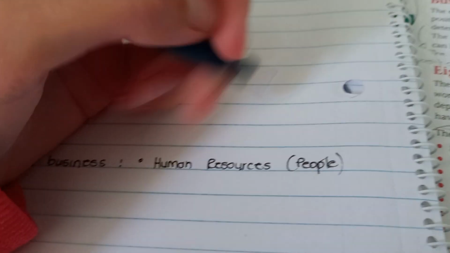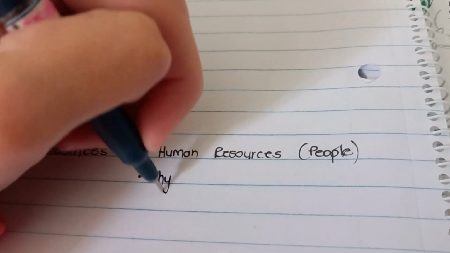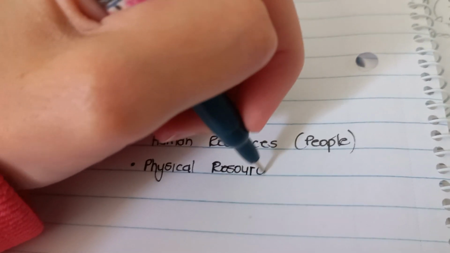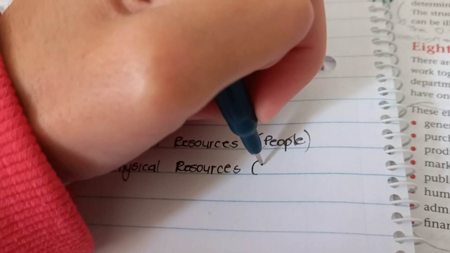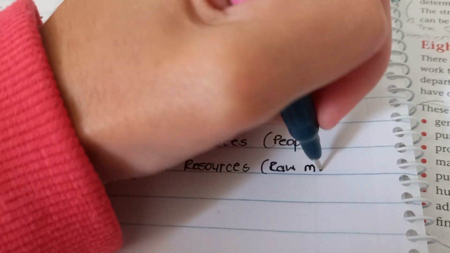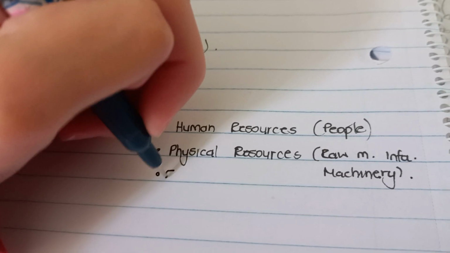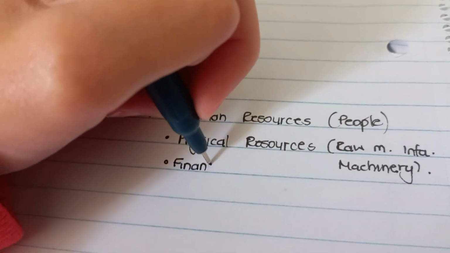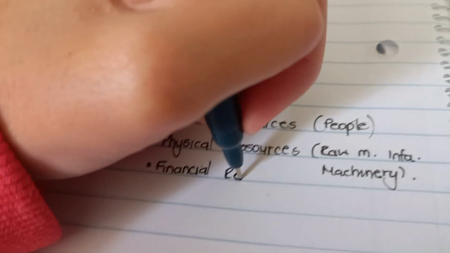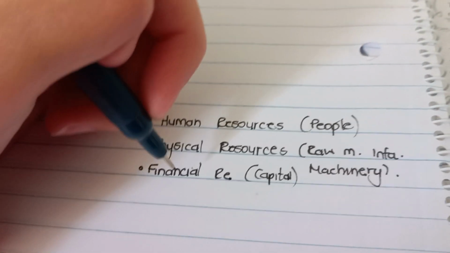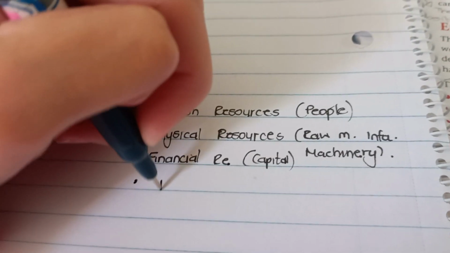Physical resources, which is your raw material, infrastructure, and machinery. Then financial resources, so that's your capital. And then you'll obviously have, they say, other resources such as time.